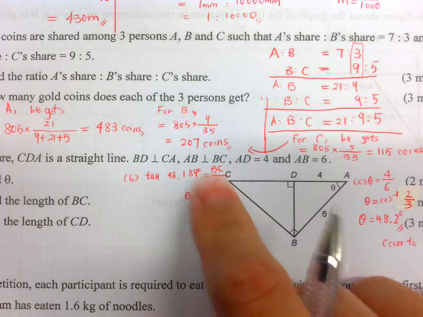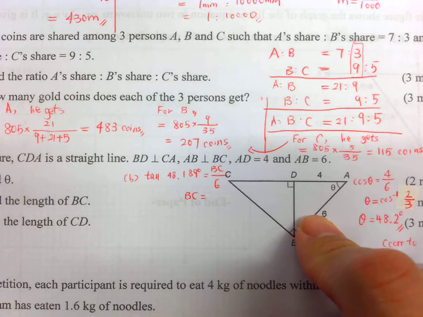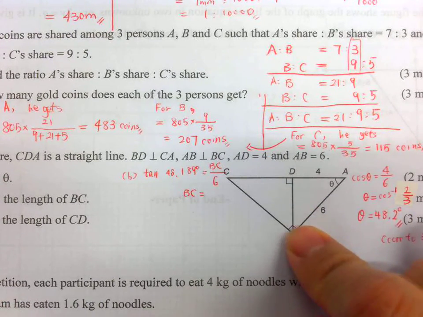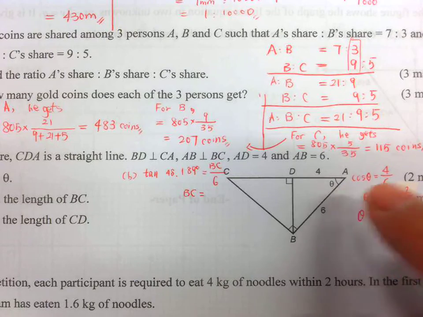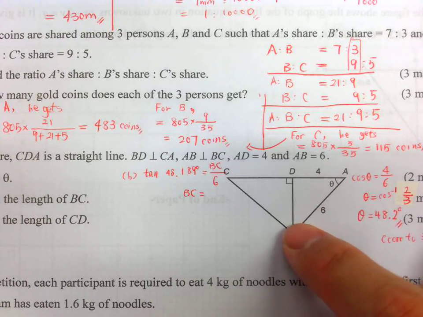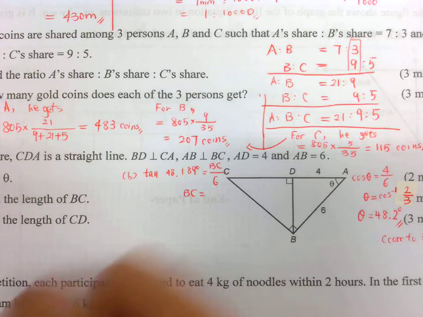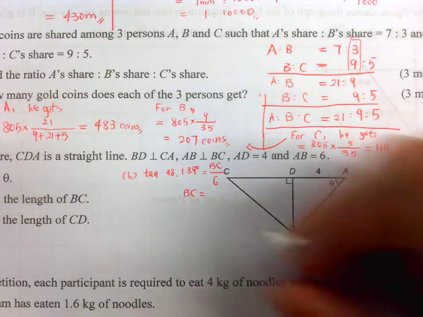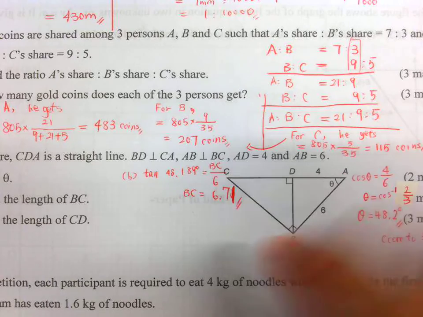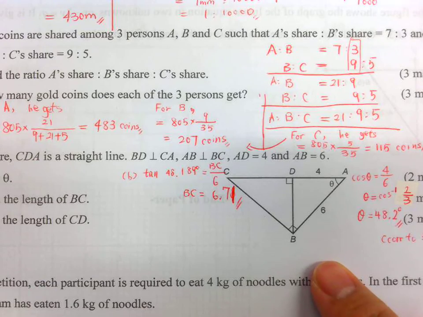And then BC will be the opposite side, and AB, 6, will be the adjacent side. Sorry, I made a mistake in my speech. Okay, this one opposite side, this one adjacent side. Therefore, you have the angle, adjacent side and opposite side. So you have tangent of this angle equals BC over AB. That is what I put down here. That is why BC should equal 6.71, without unit, because there is no unit called cm or millimeter.